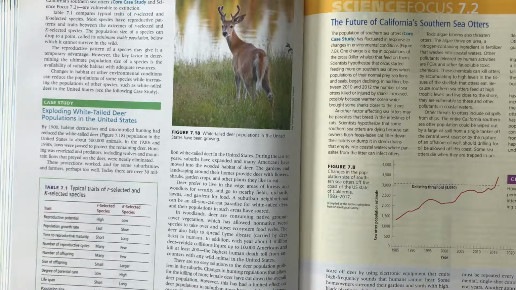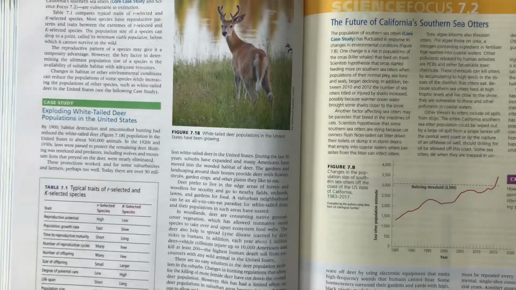Identify several deliberately introduced and accidentally introduced species. This is one of those things that can appear on the national exam, in terms of, oh hey, here's a question, name one invasive species. So definitely commit those to memory. So 194 and 195, this all talks about the deer.